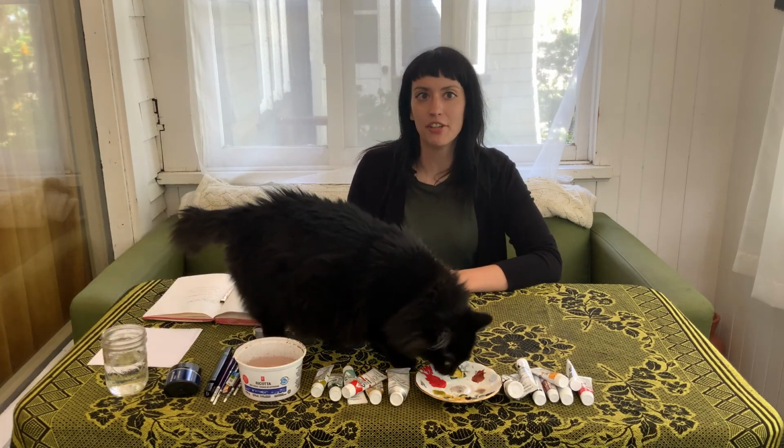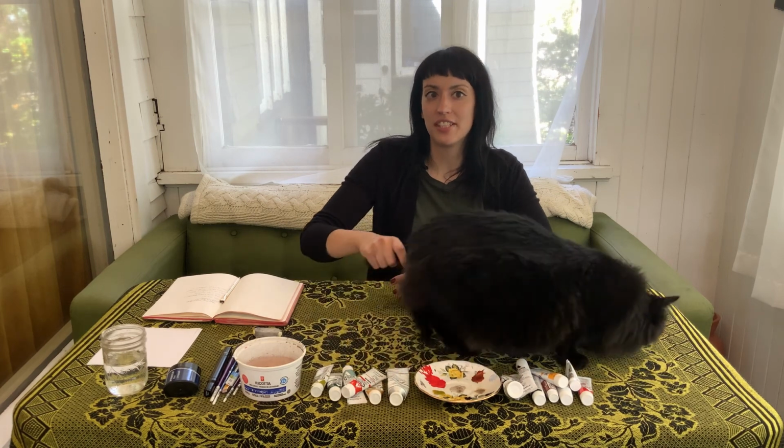German Canadian Fraktur art came over with German Mennonite immigrants in the 1700s and 1800s. It's not very common in Saskatchewan, but it is very common in southern Ontario, as well as in Pennsylvania Dutch regions of the United States.